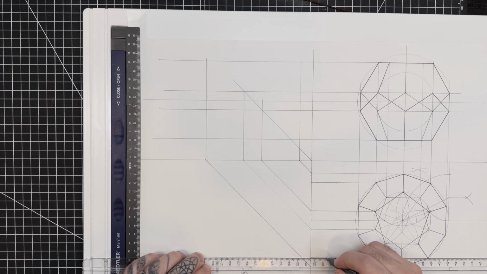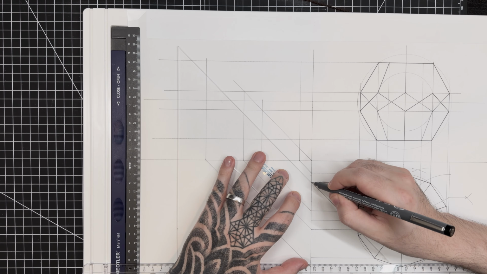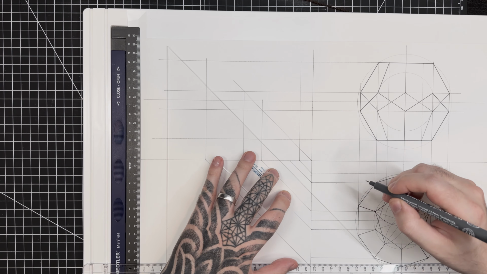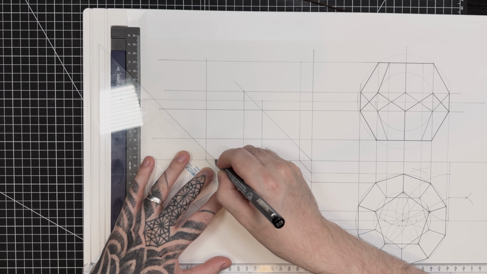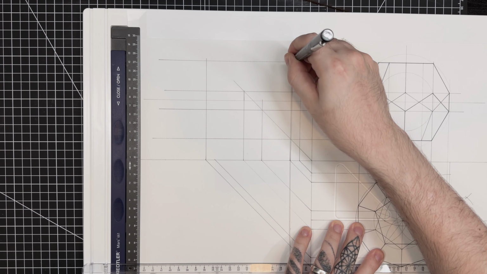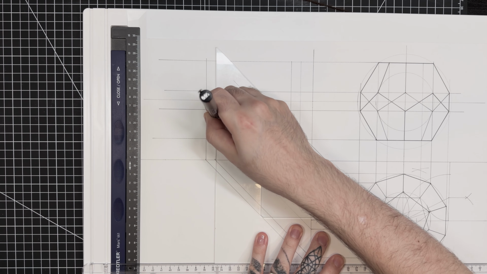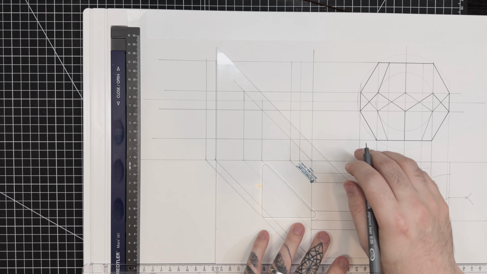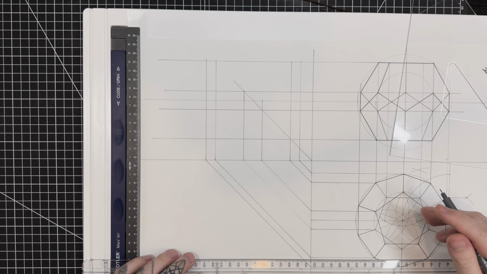So I'll just keep repeating the same steps. We trace lines to the side and then use the 45-degree triangle to project the lines onto our new view. So I'm just gonna trace a few different reference points.